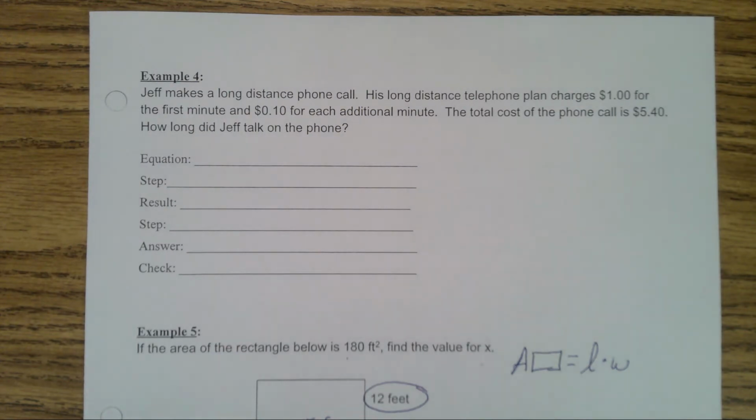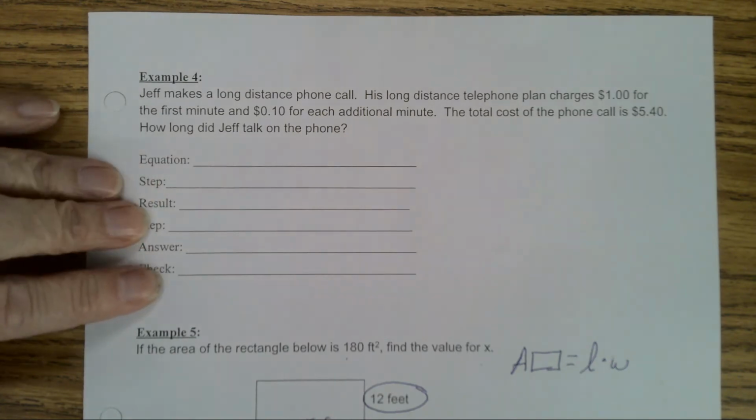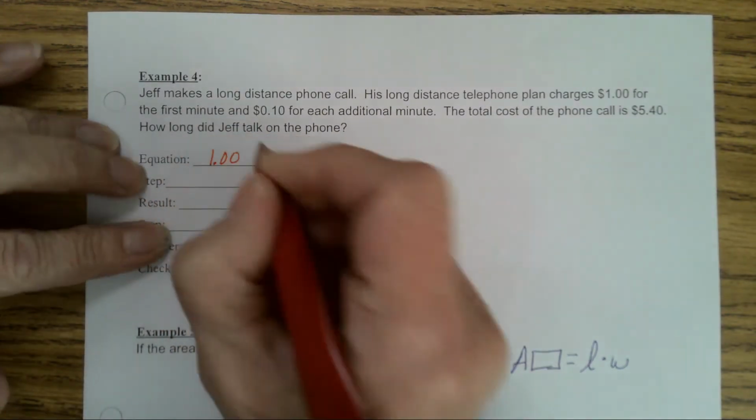Okay. Now, this one here, it wants to know the total cost of the phone call. It says the total cost of the phone call is $5.40. How long did Jeff talk on the phone? This one is sort of like example 3 again. Okay, so we have $1 for the first minute plus 10 cents.